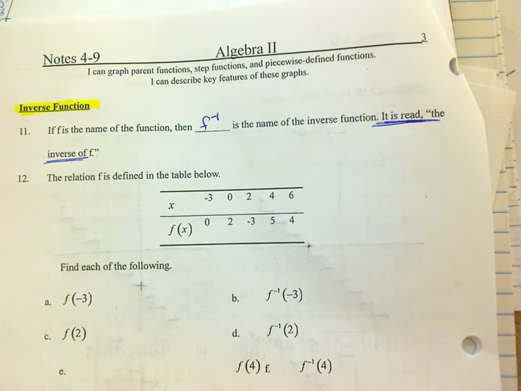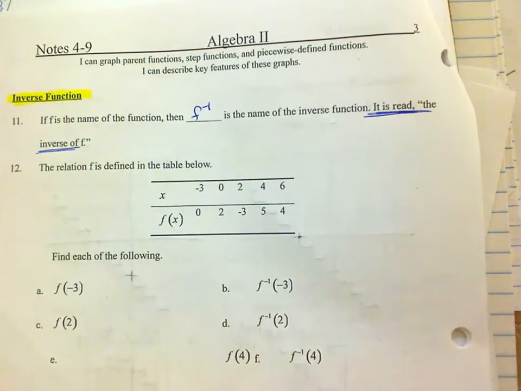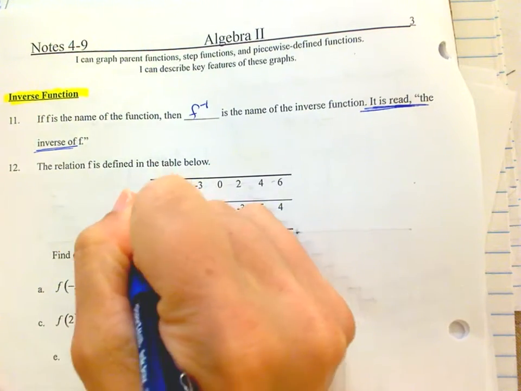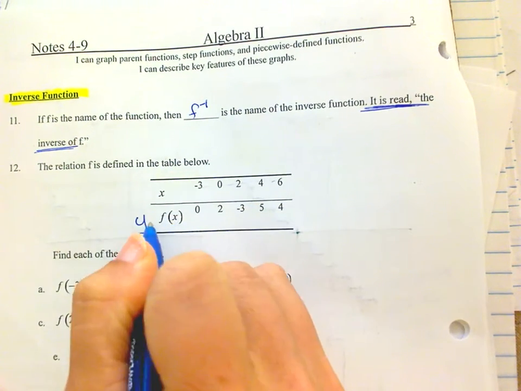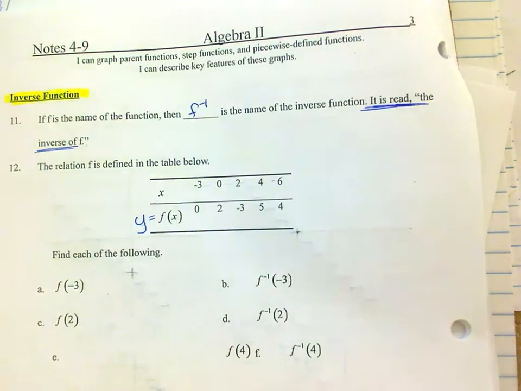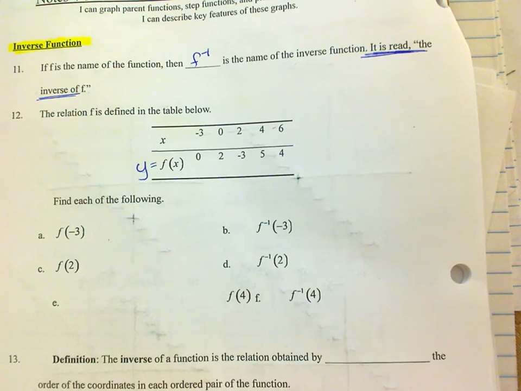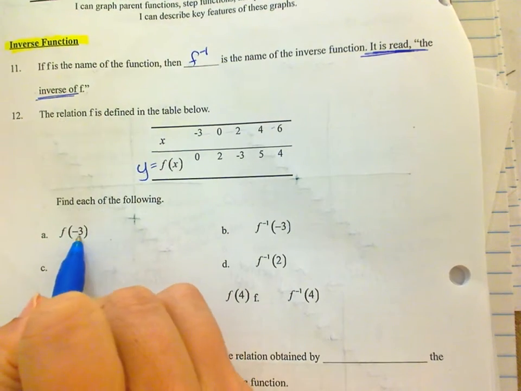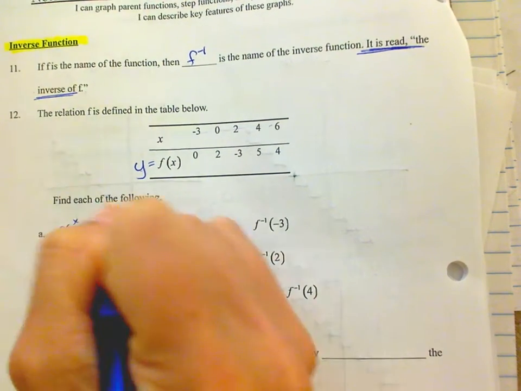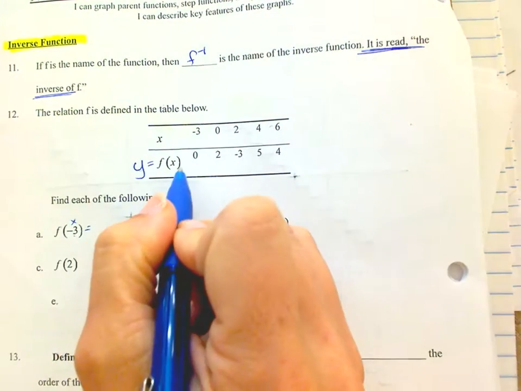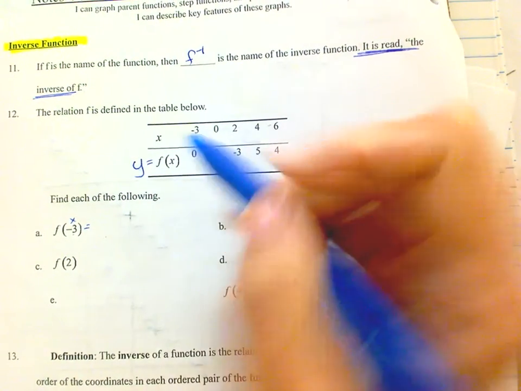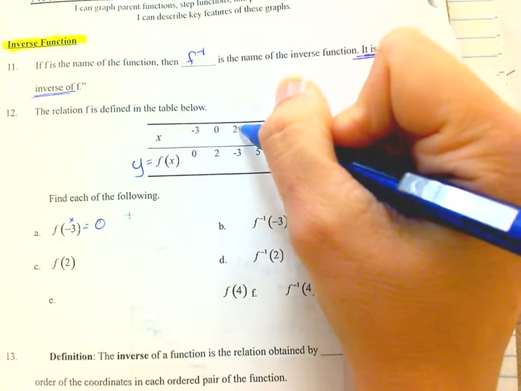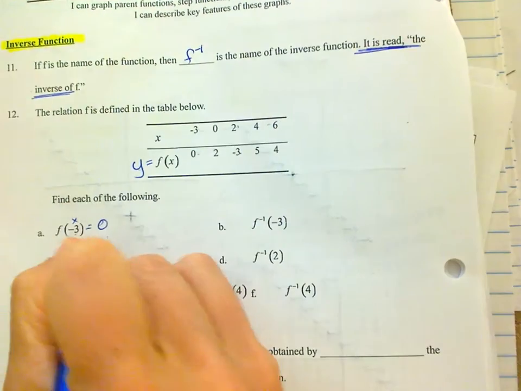It says the relation f is defined on the table below. So these are all your x values, your input. This would be either your y or your f of x, either one, they're the same. So it says f of negative 3. If this is your x, what is the y? So the y for negative 3 is 0. It says f of 2, so we find 2 on the x, and the y coordinate is negative 3.